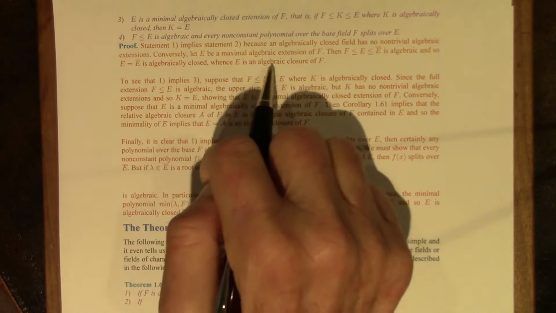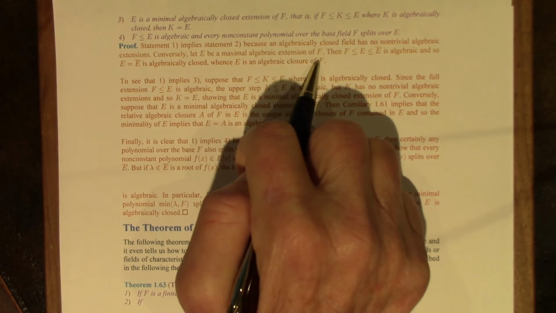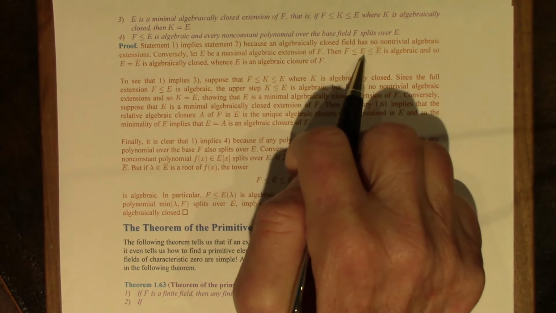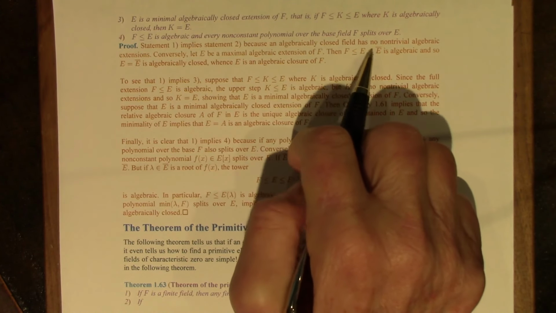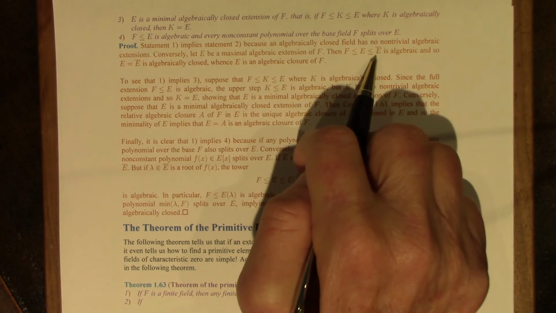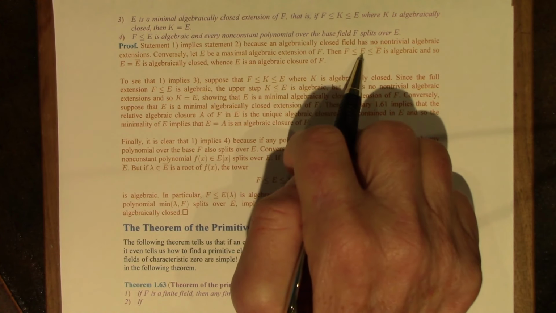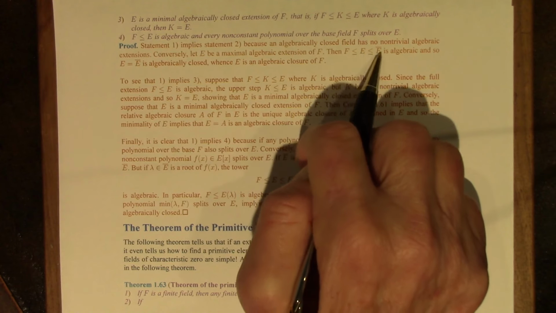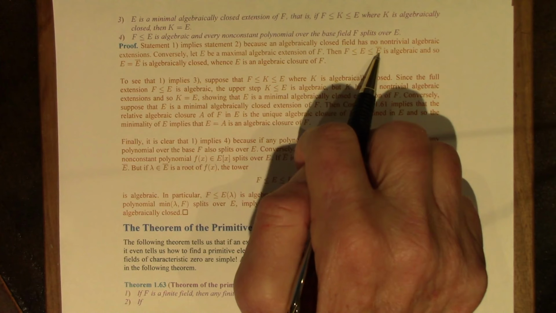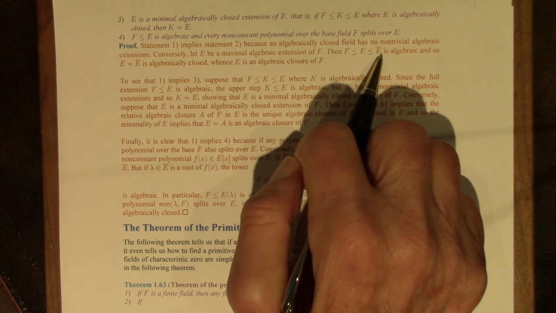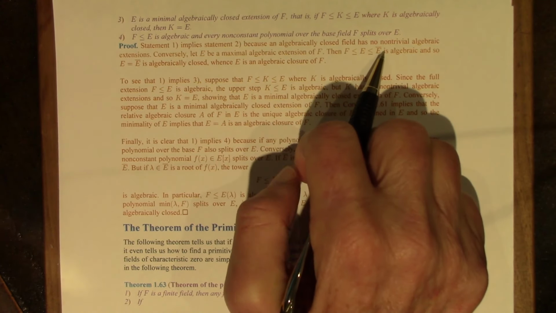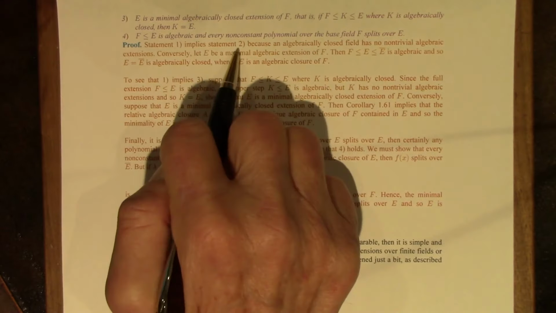Conversely, if E is a maximal algebraic extension of F, then E does have an algebraic closure, so we have this tower, and E bar is algebraic, but E is a maximal algebraic extension, therefore E and E bar are equal, and so E is algebraically closed. So E is both algebraic over F and algebraically closed, therefore it's an algebraic closure of F. So 1 and 2 are equivalent.